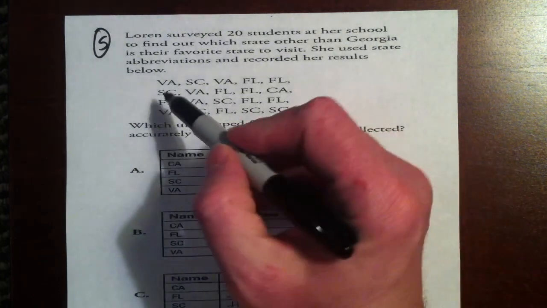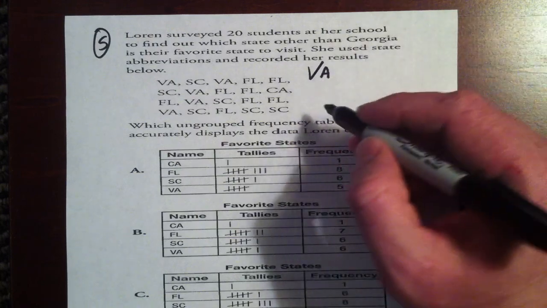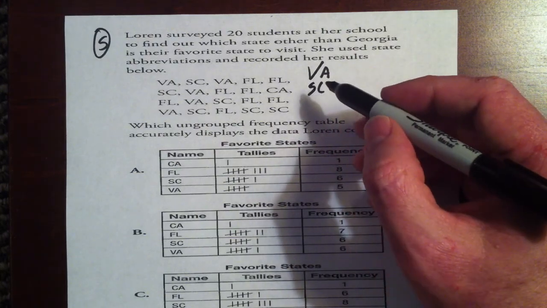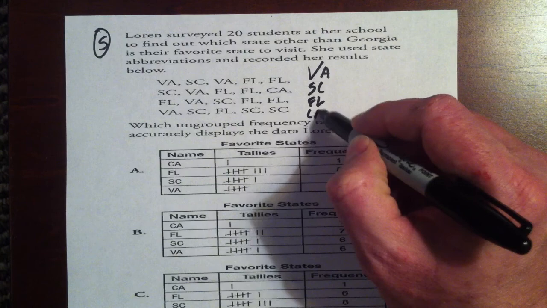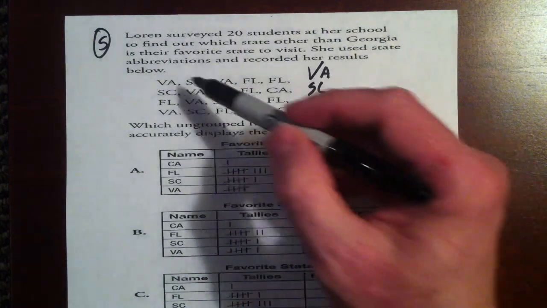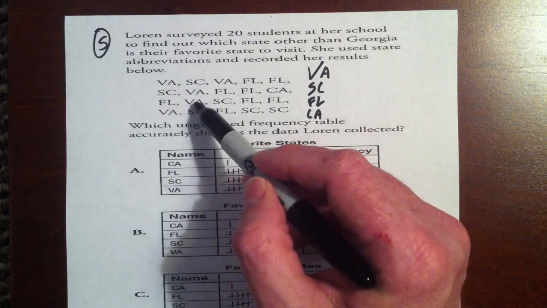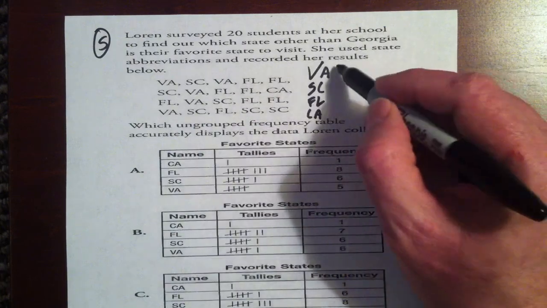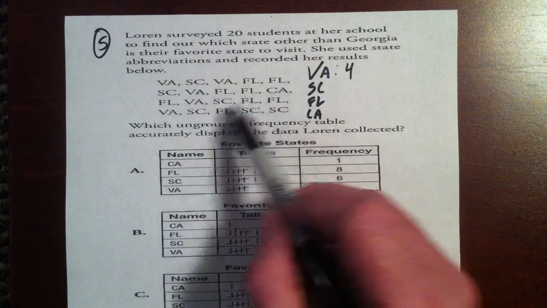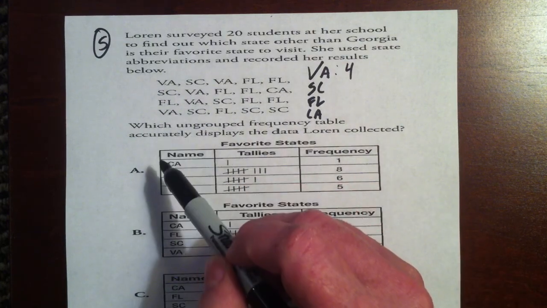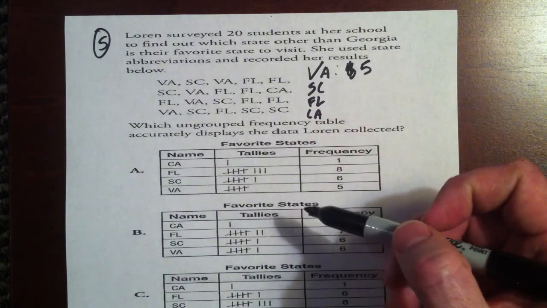Okay. Well, let's go ahead and just take a look. In this example, we've got Virginia, South Carolina, Florida, and California. And I believe that's all we had. Well, how many Virginias do we have? 1, 2, 3, 4. Let's go ahead and double check our work. 1, 2, 3, 4. Oops, see, I made a mistake. See, there's the 5th one. So go back and double check yourself.